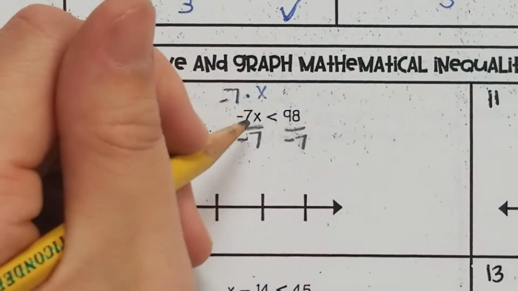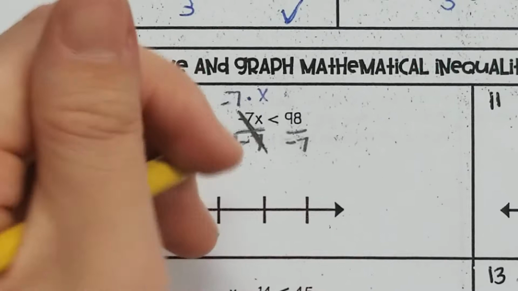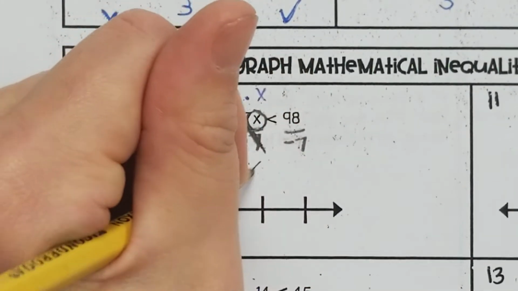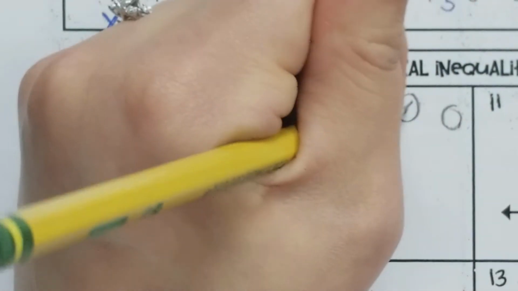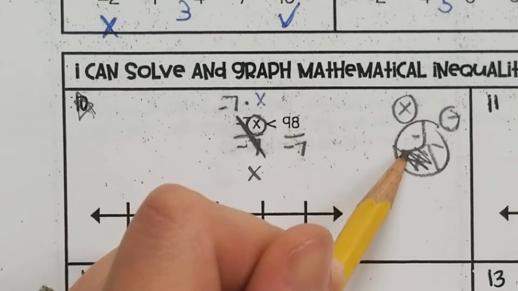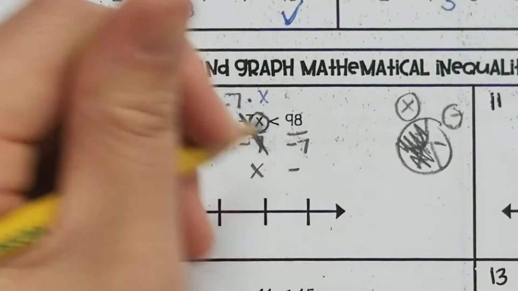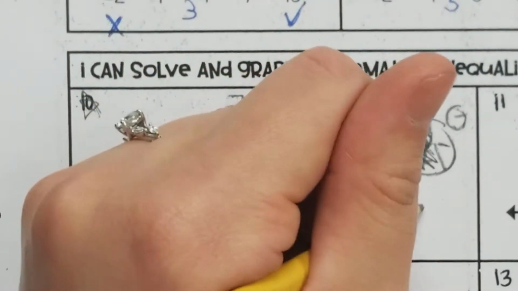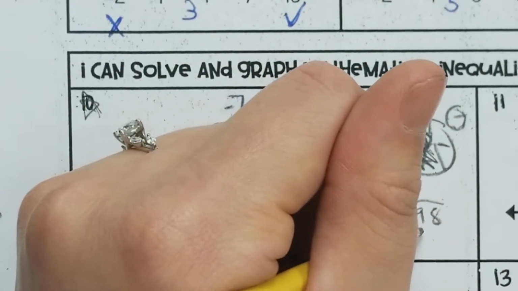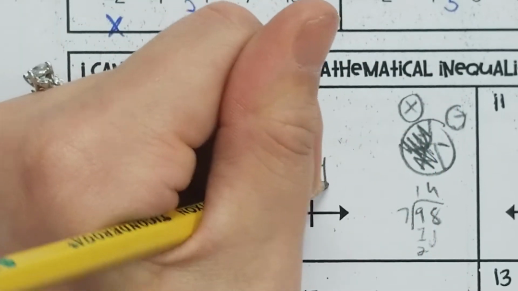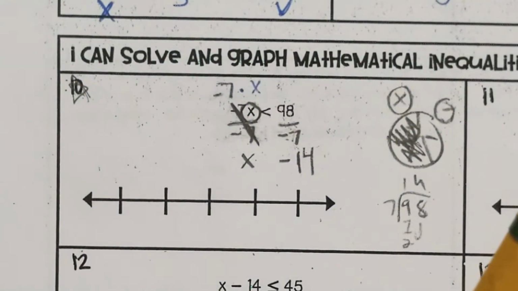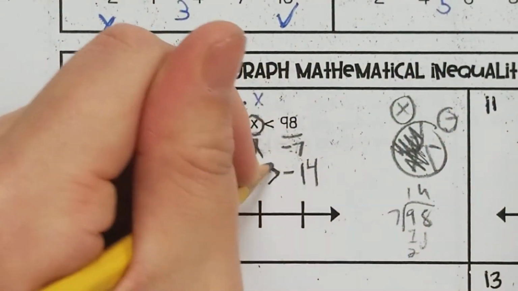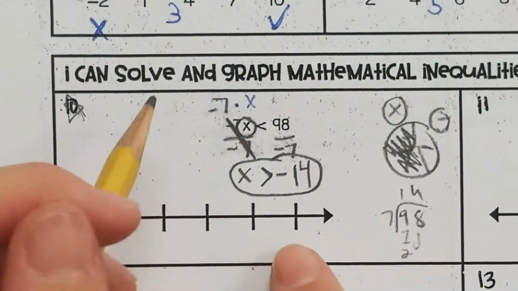And so we have negative 7 divided by negative 7, which is 1. So I'm left with x all by myself. Next, I have 98 divided by negative 7. I know a positive and a negative make a negative number. And 98 divided by 7 should be 14. So that means that 98 divided by negative 7 equals negative 14. Because we multiplied or divided by a negative number, we have to flip the sign. So you should have gotten x is greater than negative 14.